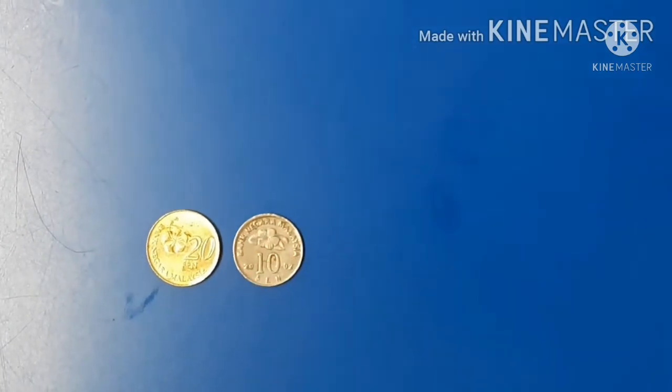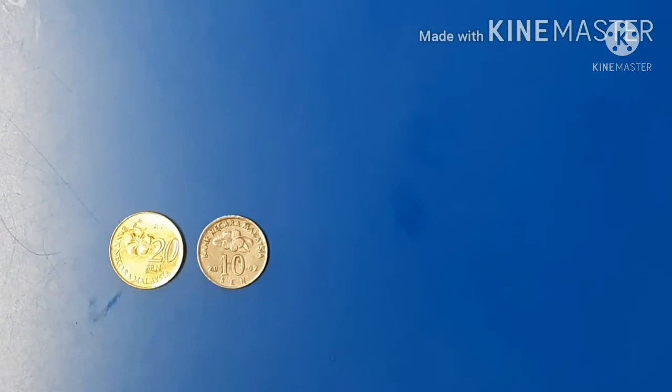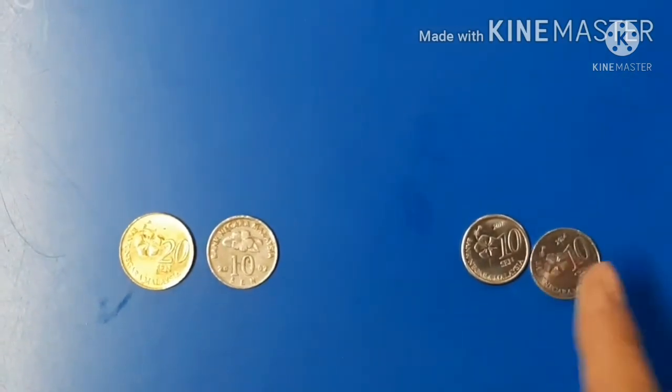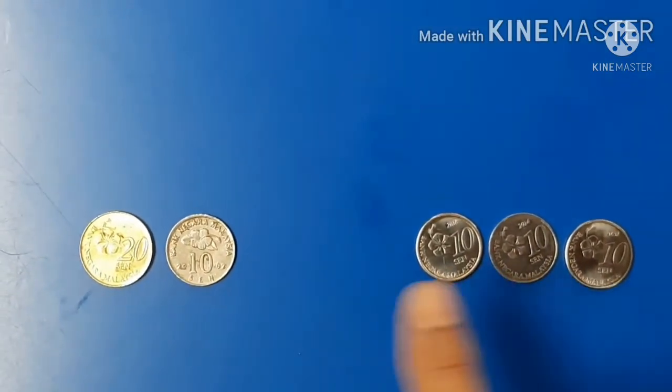20 cents plus 10 cents equals to 30 cents. It is also the same value as 10 cents plus 10 cents plus another 10 cents. 30 cents.